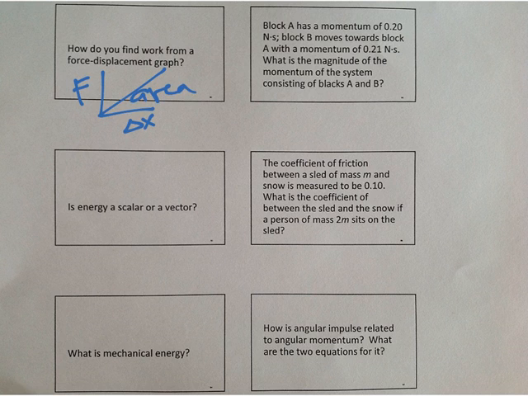Again, I'm pretty sure this is a repeat. Is energy a scalar or vector? It's a scalar. What is mechanical energy? That's potential spring energy, potential gravitational energy, and both your kinetic energies.